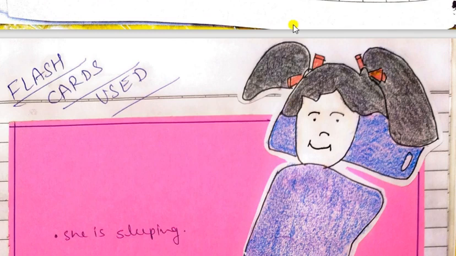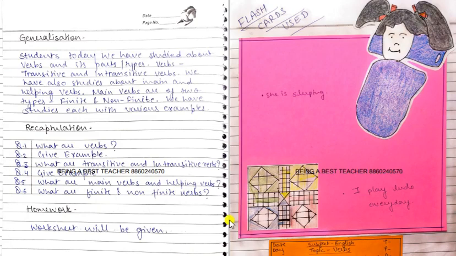Okay, so the teaching aids now. Some teaching aids that have been used here are, let me show you. So this is the teaching aid. Flashcard has been used by this teacher. She has used a flashcard which is having a girl's picture, and she has written on that, the girl is sleeping. Okay, she is sleeping.